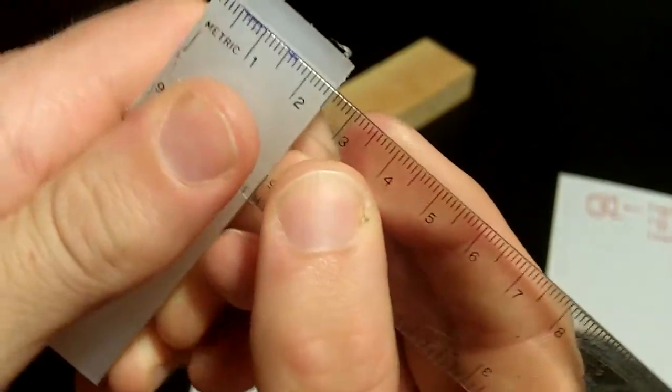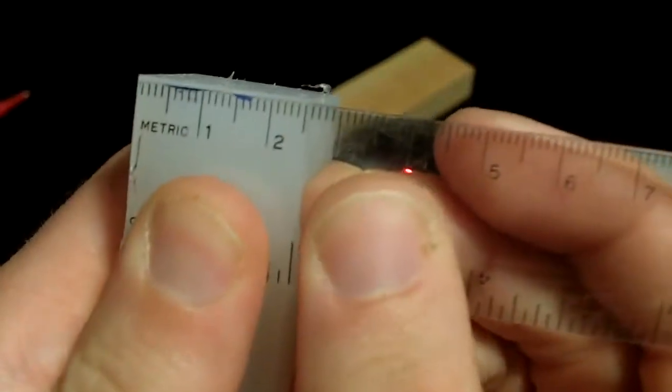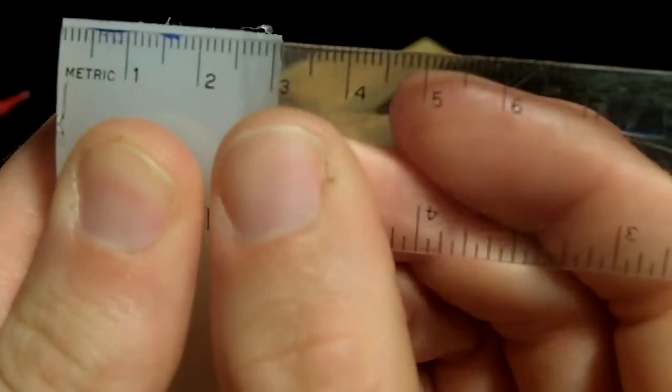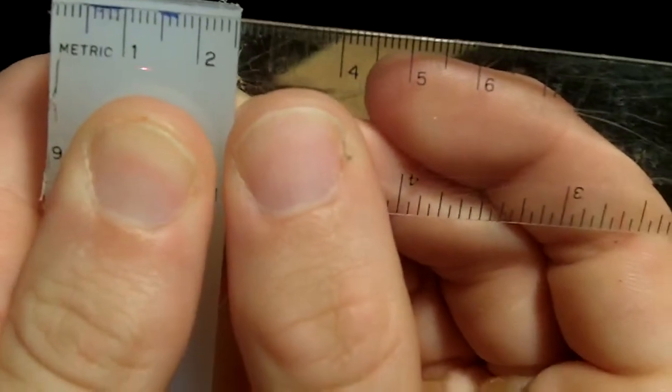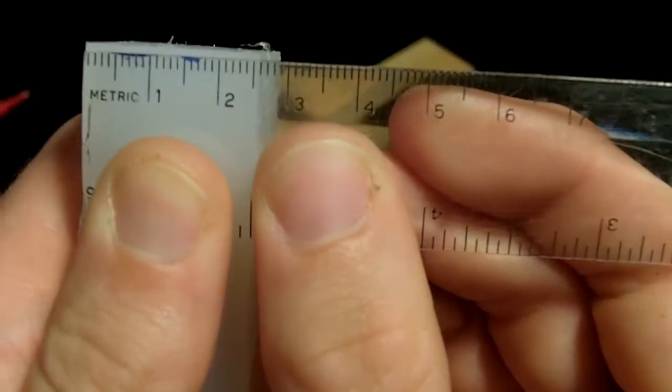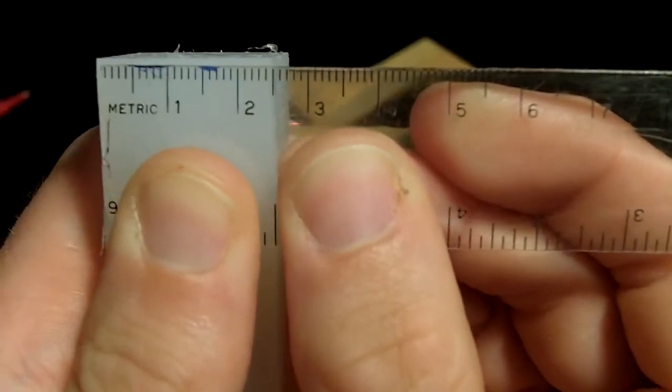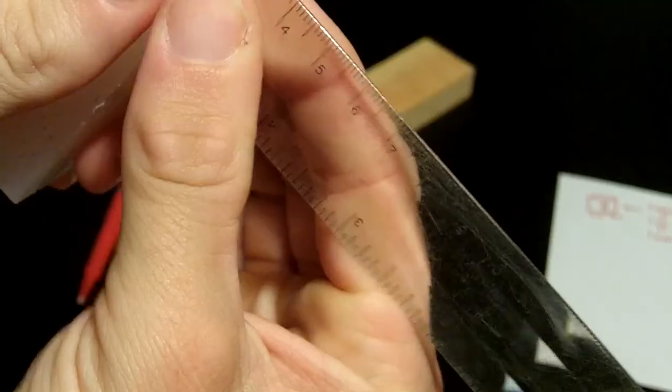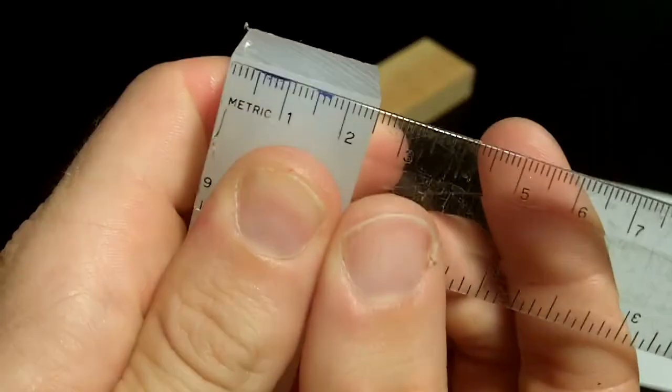Then we move on. Again, I'm right at that corner, so here's the other dimension. When I measure this, it is pretty much 2.5. I feel alright about that. So it's 2.5 centimeters. Now let's see if this one's any different. It looks like a cube. When I measure it, it is the same. It's 2.5.